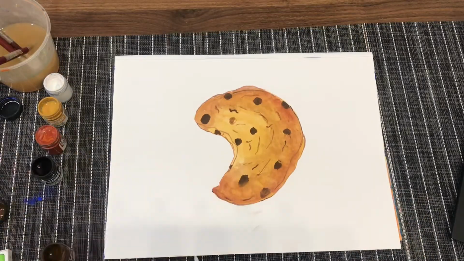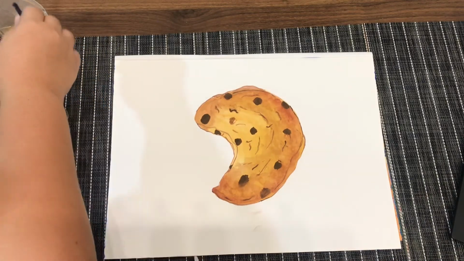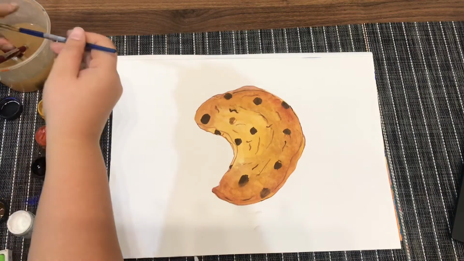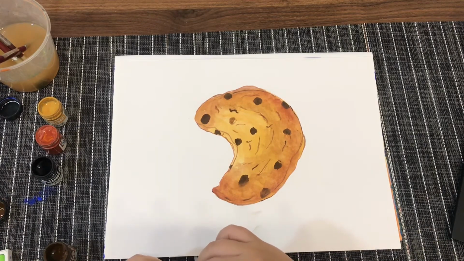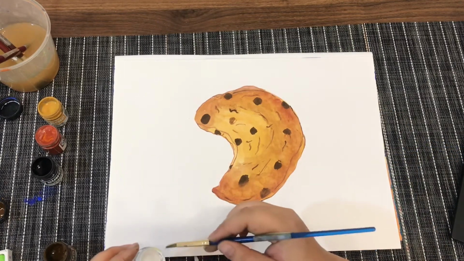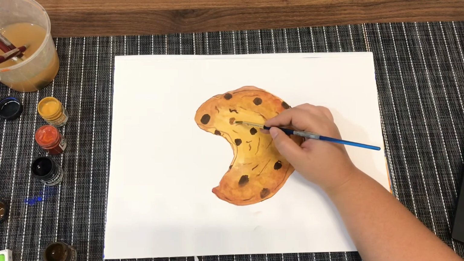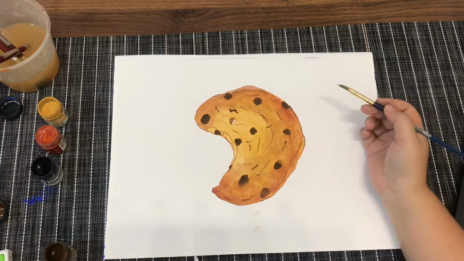For the next step we are going to use a little bit of white color to add light into your painting. Just dip the brush in your white watercolor, and then you add some lights or highlights on your drawing. Just like this.